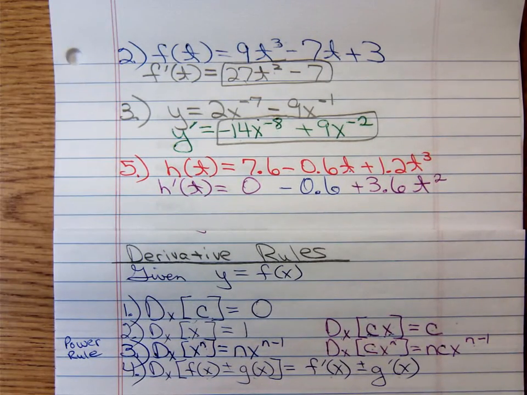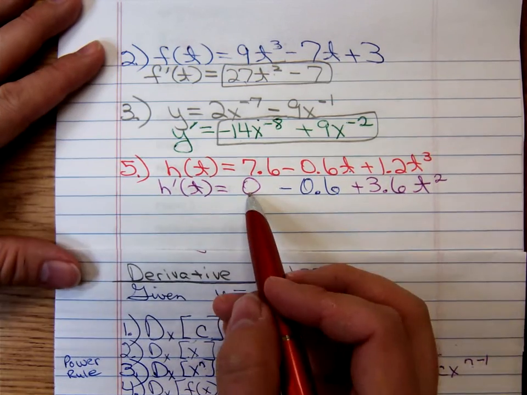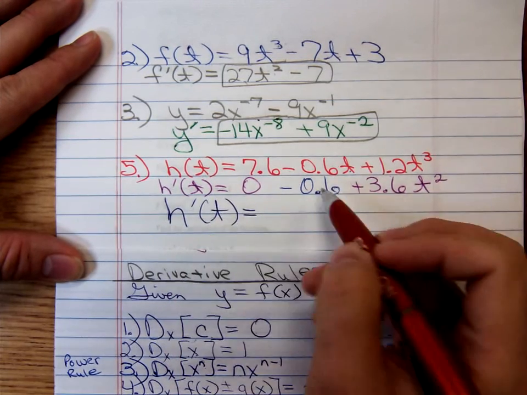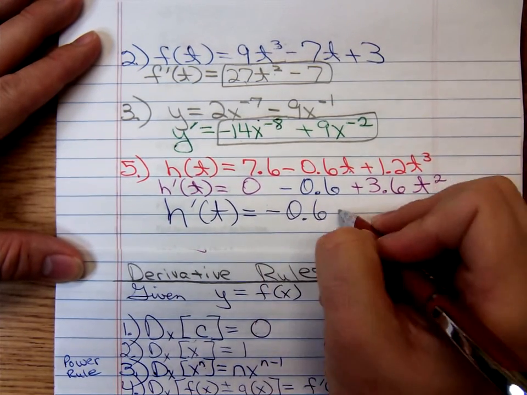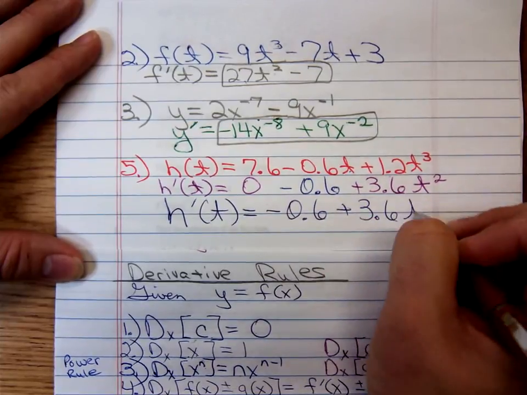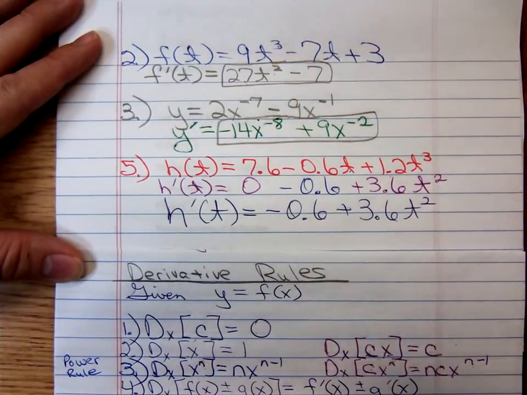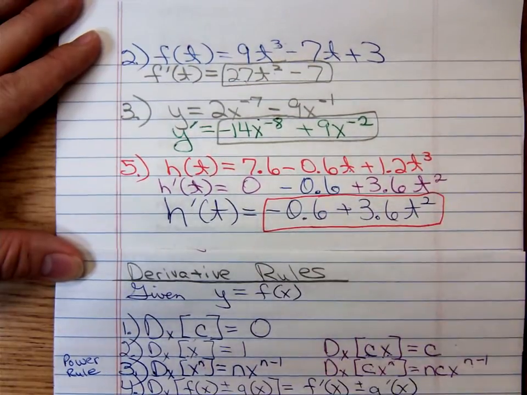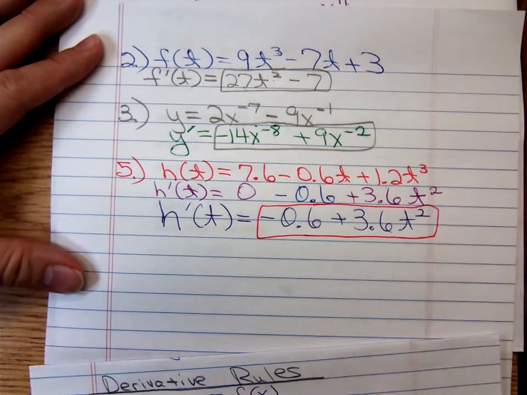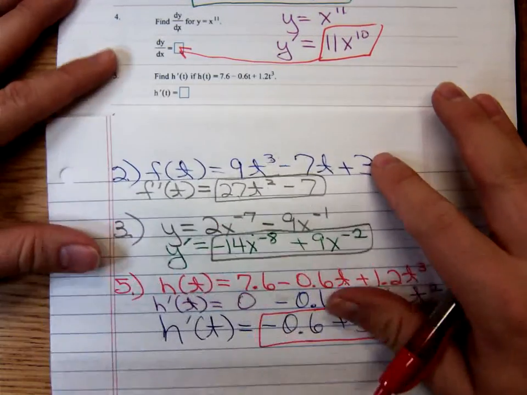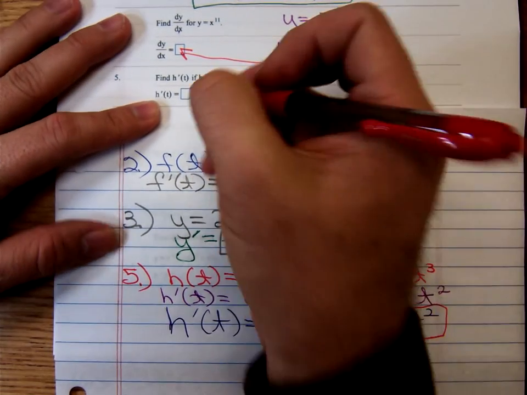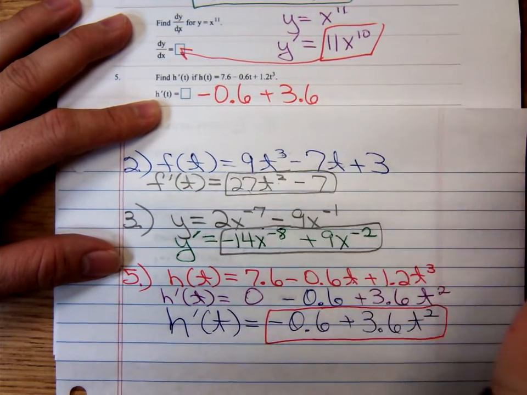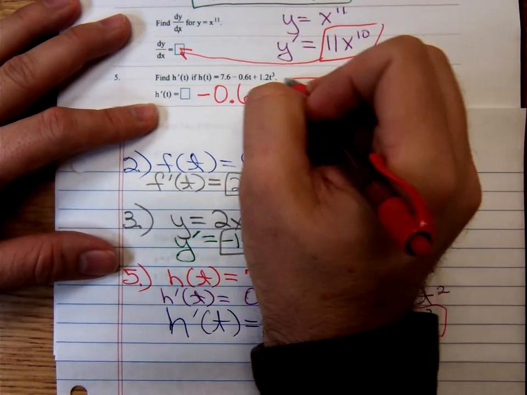So we wouldn't want to type that 0 there, so our final answer, h prime of t is equal to negative 0.6 plus 3.6 t squared. Any questions there? So here for number 5, we have a negative 0.6 plus a 3.6 t squared that we would type into the blue box.